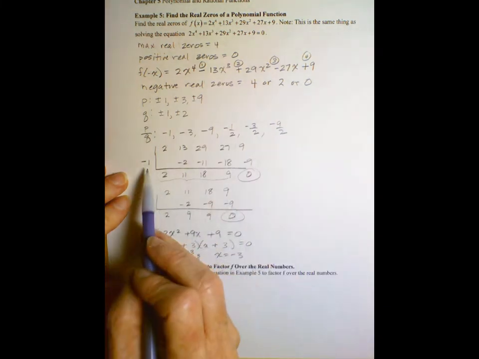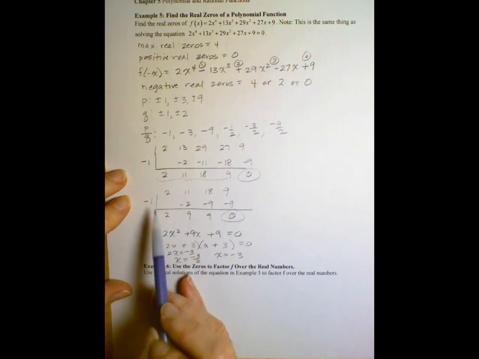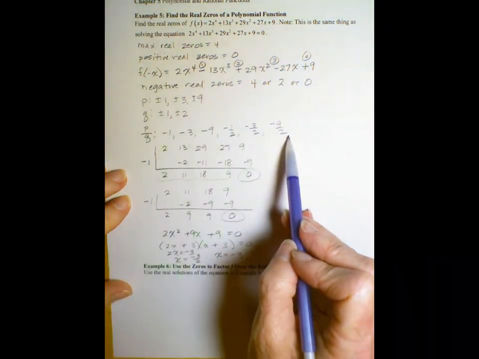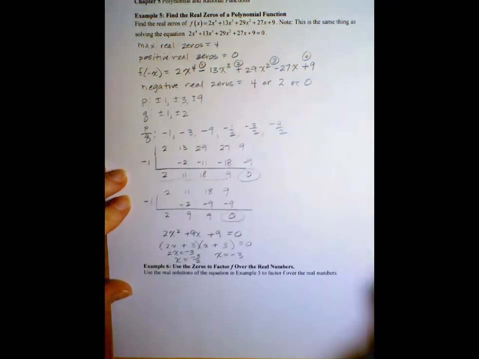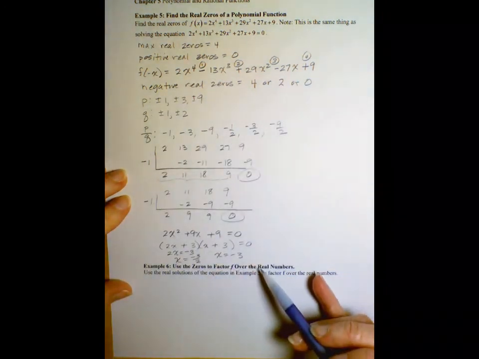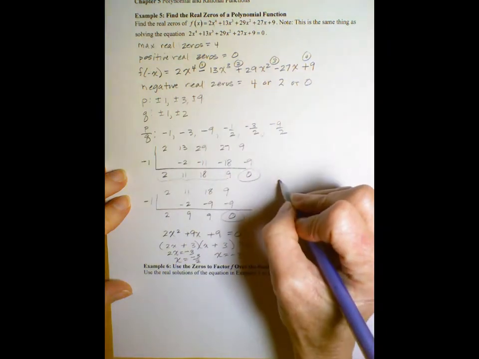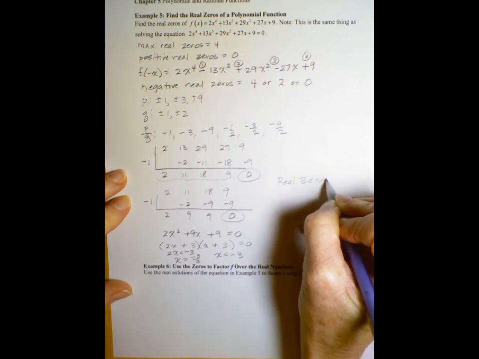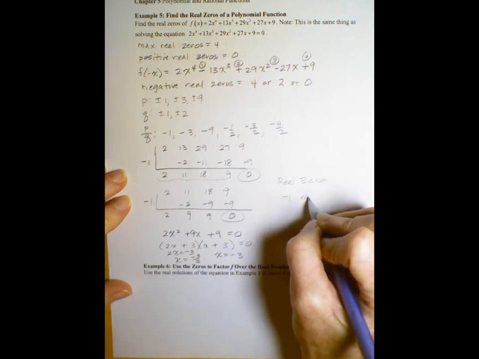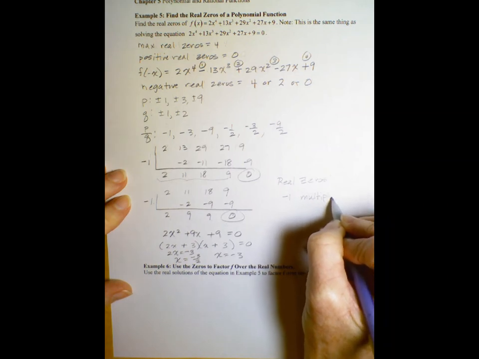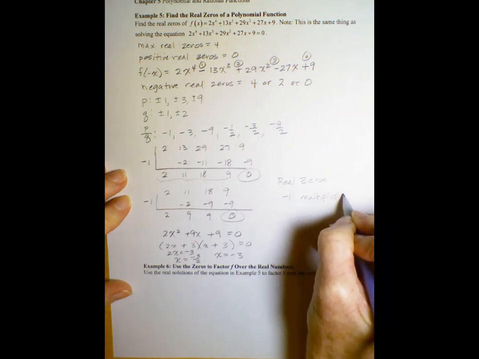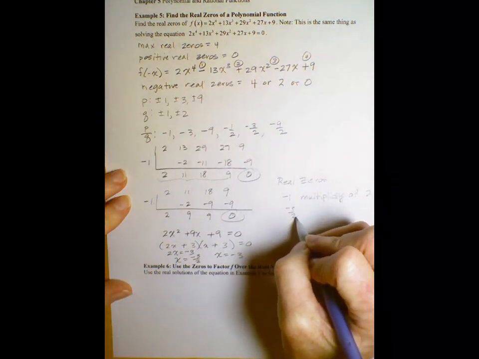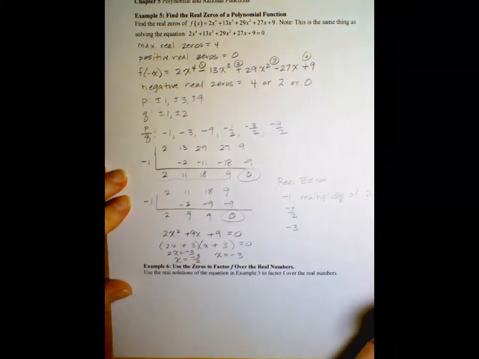Now look what we found. We found -1, -1, -3 halves, -3. They're all in our list. And we found 4 negative real zeros. There are no non-reals. So the real zeros are -1 with a multiplicity of 2, it occurs twice, -3 halves, and -3, and they just occur once.